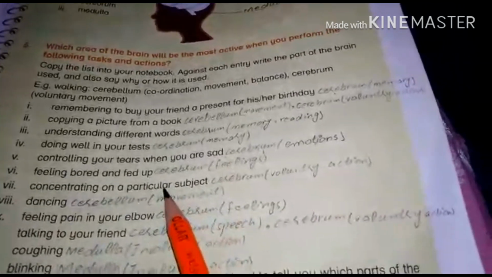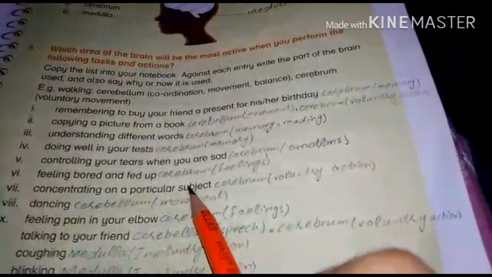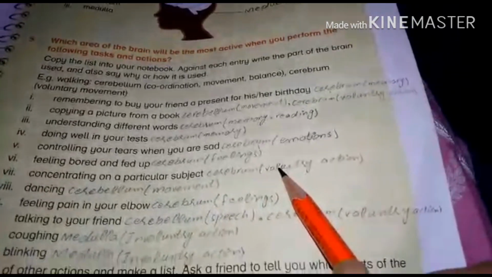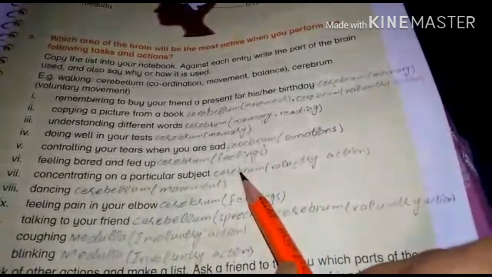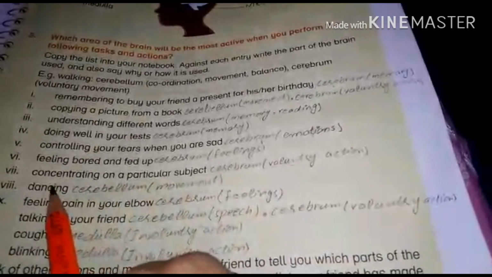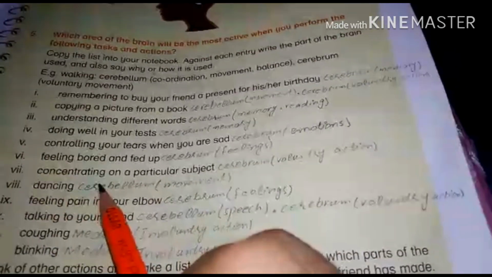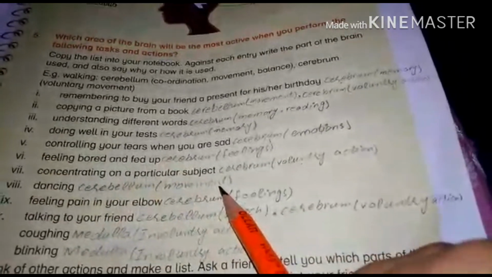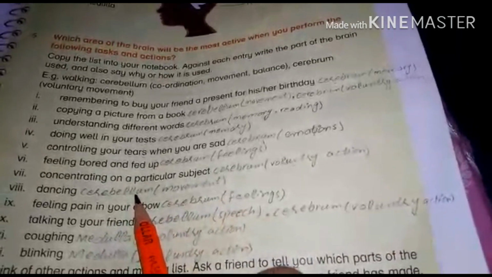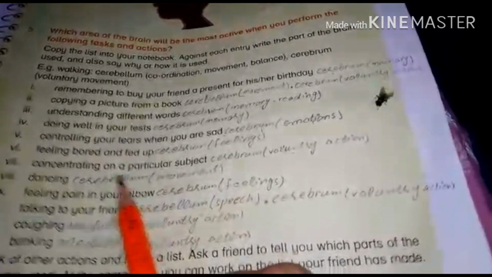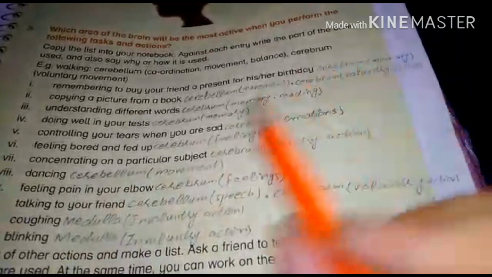Concentrating on a particular subject. Concentrating on a particular subject is also a voluntary action, and voluntary action is controlled by the cerebrum. Dancing, basically dancing is a physical movement, and physical movement is controlled by the second part of the brain, that is the cerebellum. Feeling pain in your elbow.